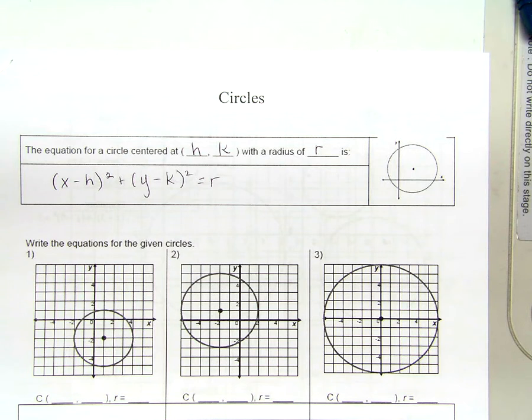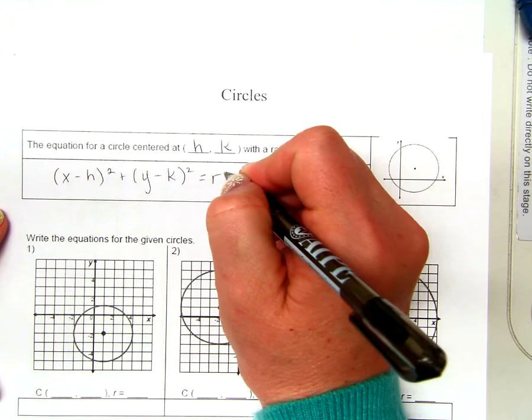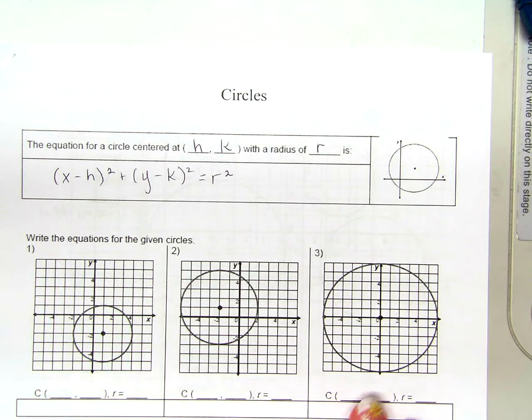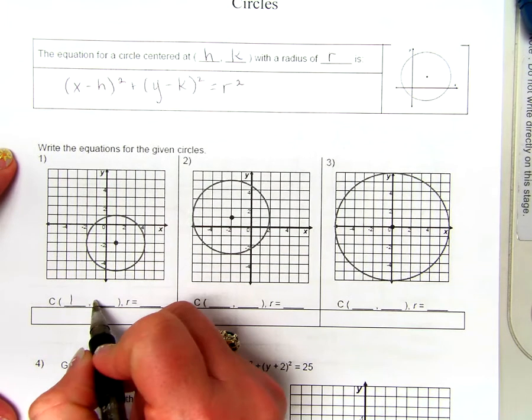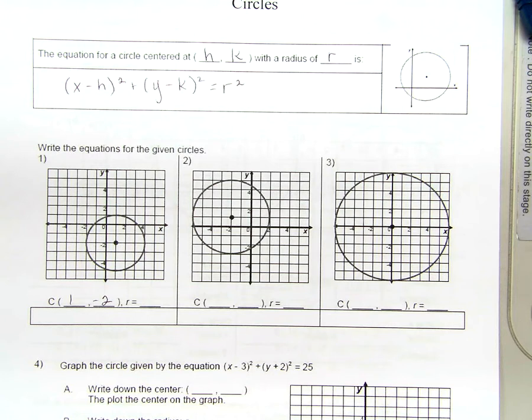Alright? So if you are given this circle like you are in problem number 1, where's the center? Oh, thank you. Yes, I said it and then didn't write it. The center is (1, -2). What's the radius?